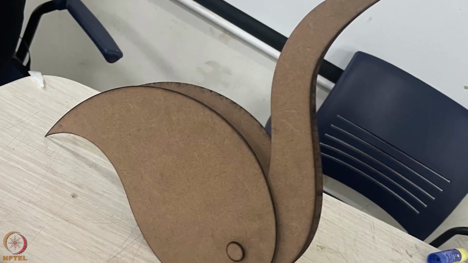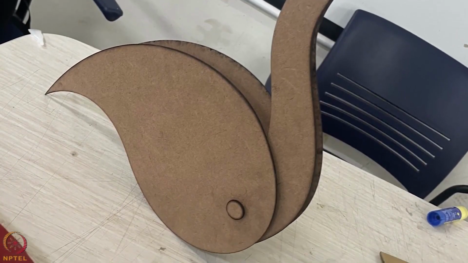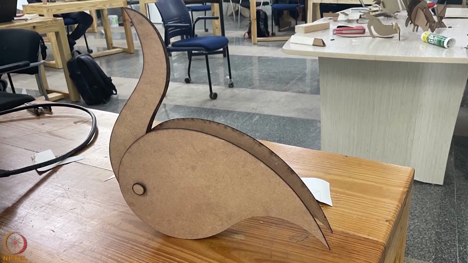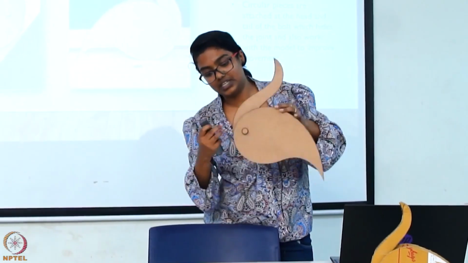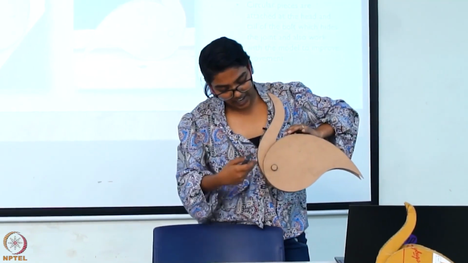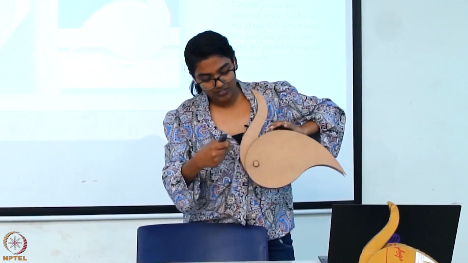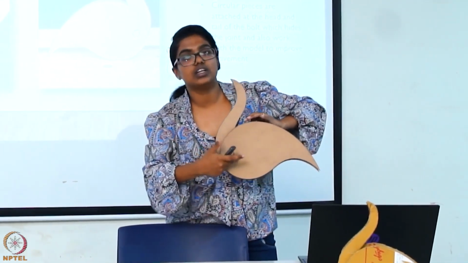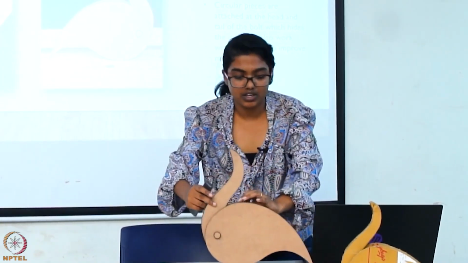So we did our assembly as such, and then circular pieces were attached at the head and the tail of the bolt, which hid the screw we used, and also added to the form.